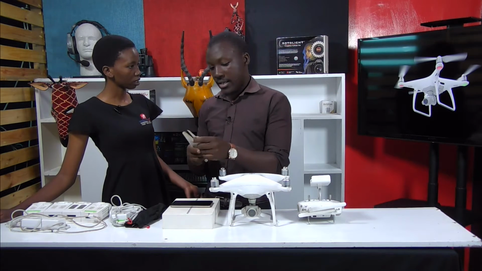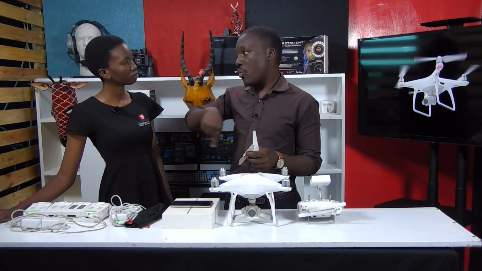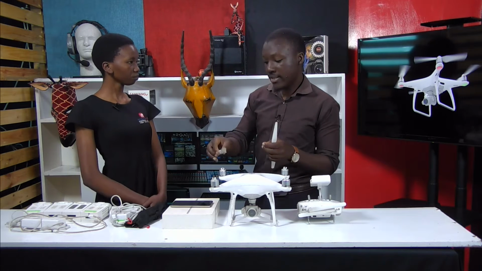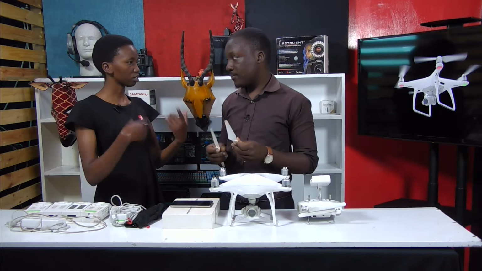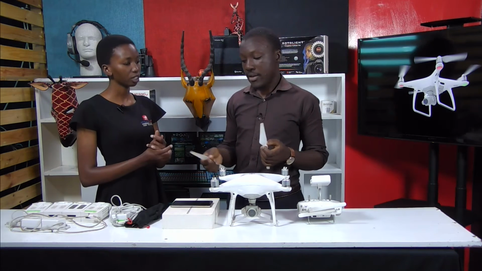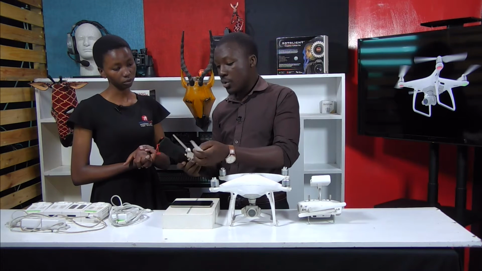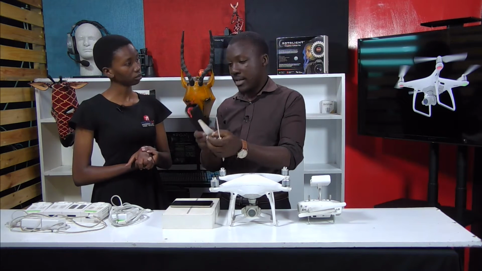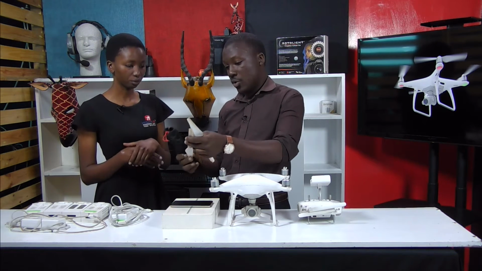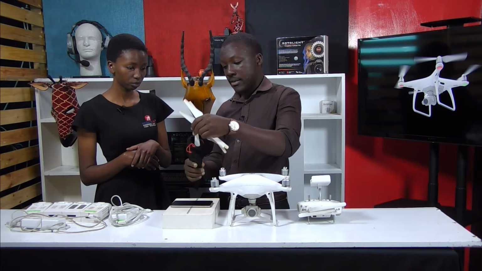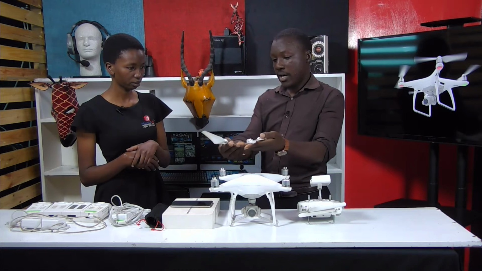Any reason why? Because there are propellers that rotate clockwise and anti-clockwise, and you cannot mix up putting the clockwise in the anti-clockwise. So this is about the direction. We have 4 propellers, so we take 2 of the same color and 2 of another color. This is another black and another silver. So we have 4 of them.